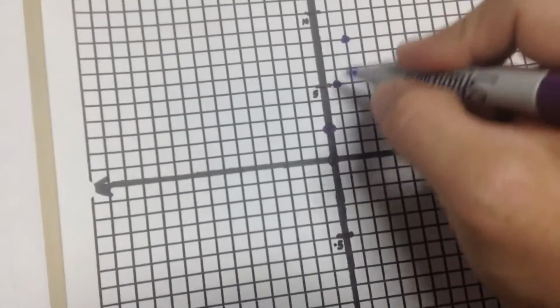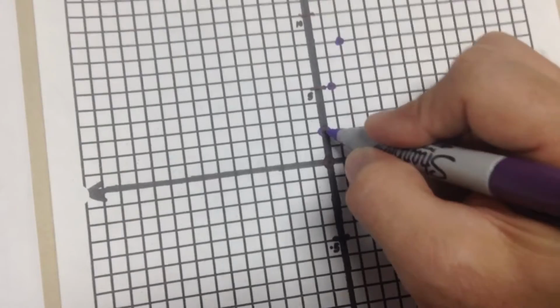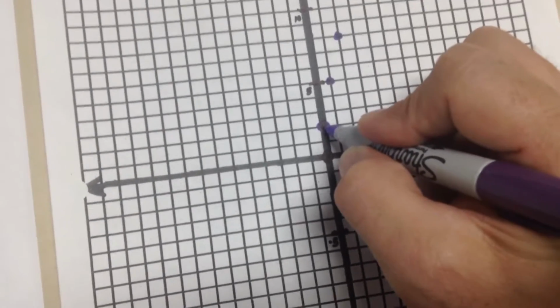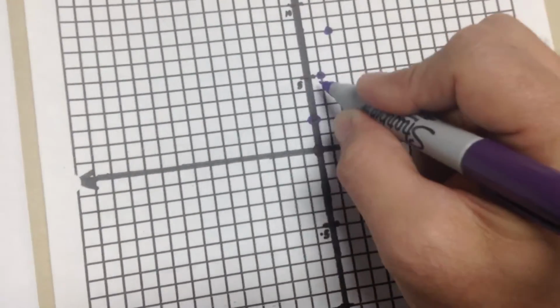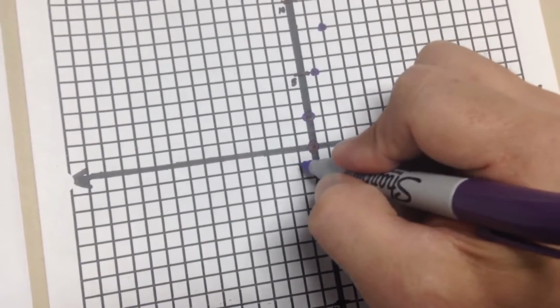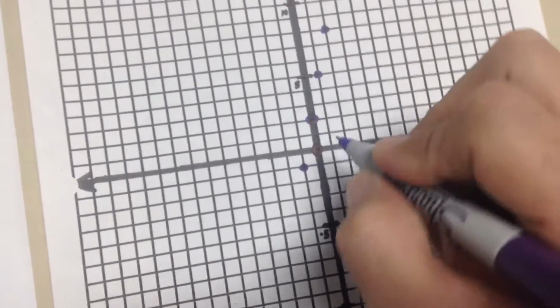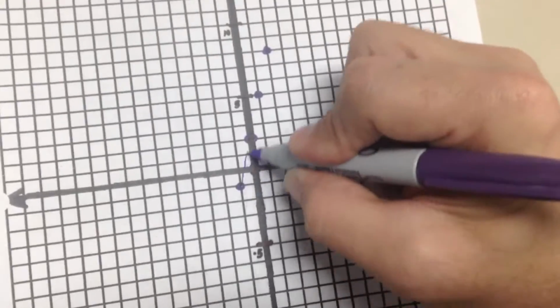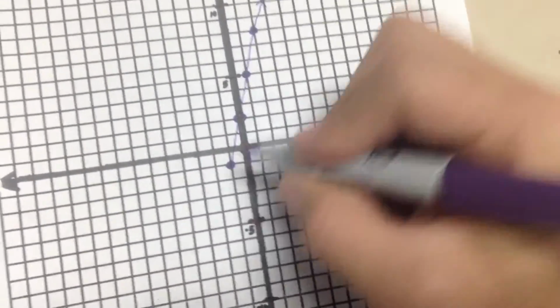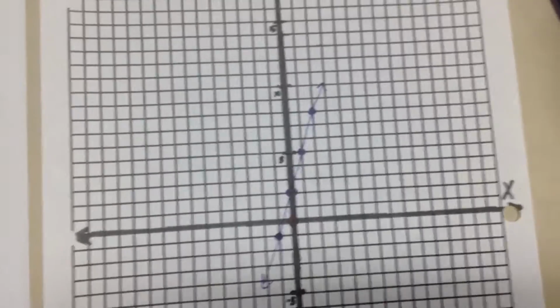Now, if I want to create some points that are below the y-intercept here, I just do the opposite. So instead of going up 3 and right 1, I'm going to go down 3 and left 1. And as you see, they create a straight line, which when I draw it may not be that straight, but that is the line that we just created.